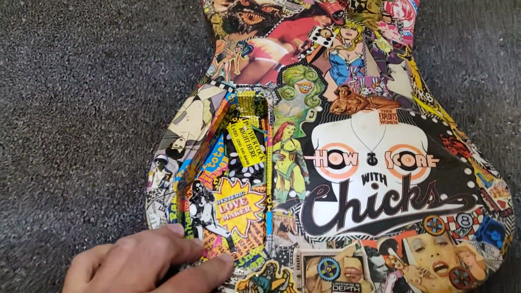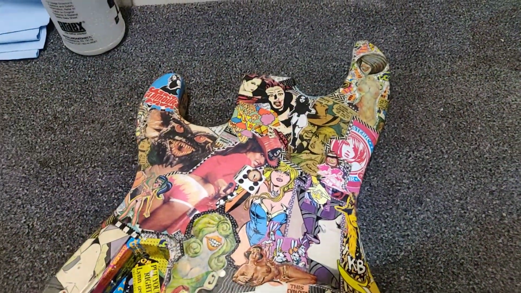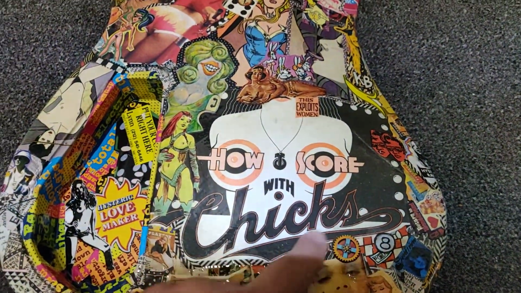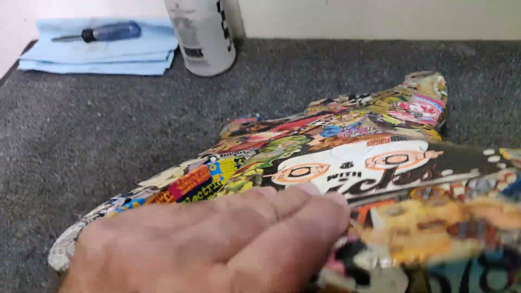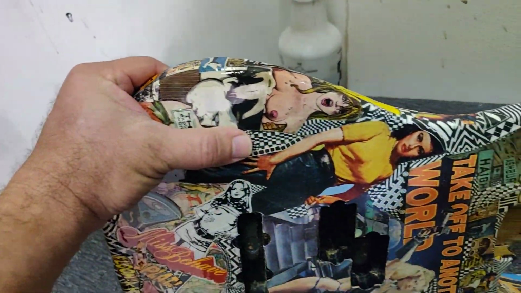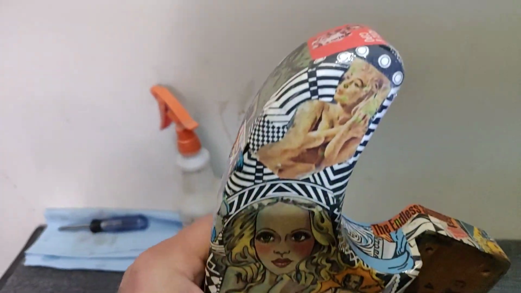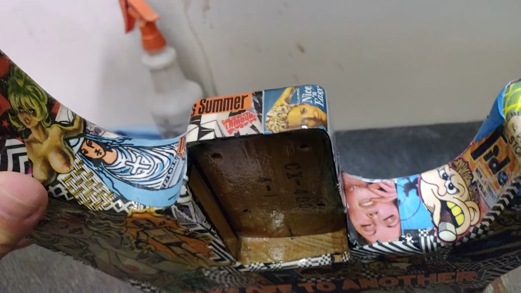So, yeah, this thing's insane. She did an excellent job on this collage. Got a gremlin in there, man. I mean, it's crazy. How to score with chicks. I mean, that's like in Playboy or one of them, dirty magazines from back in the day. Yeah, so this is like just nuts. I mean, all the detail that she did on this thing is absolutely freaking awesome.